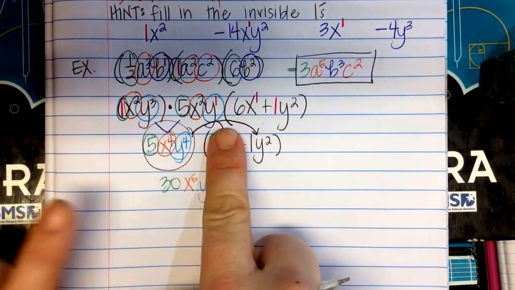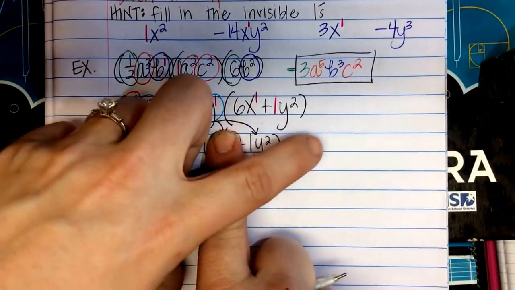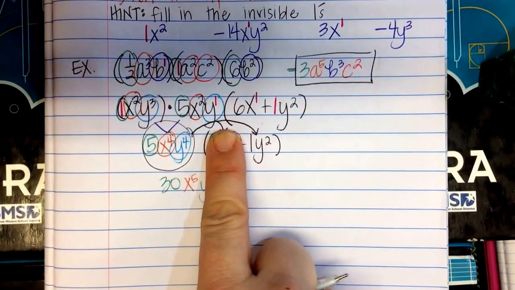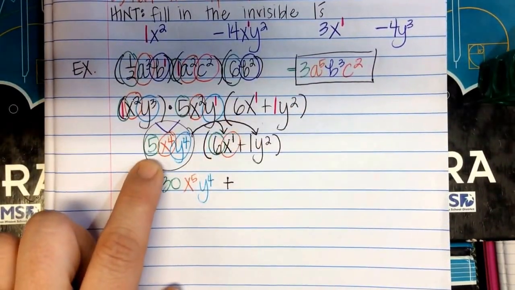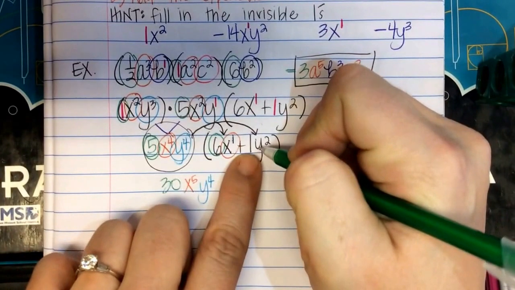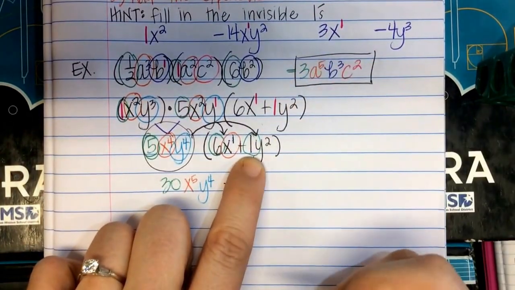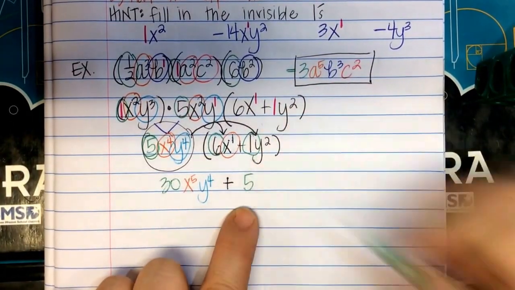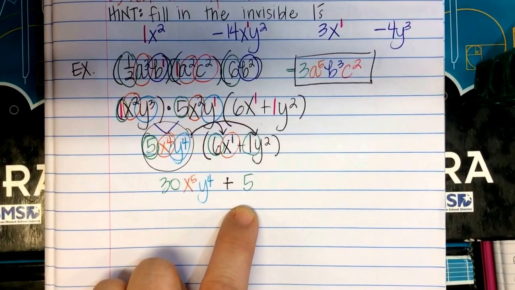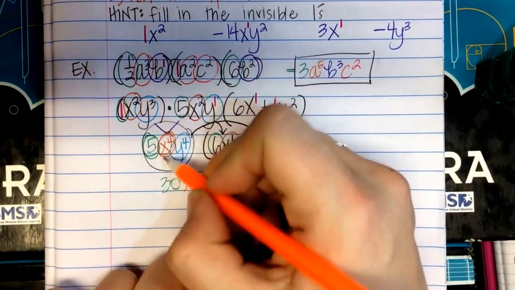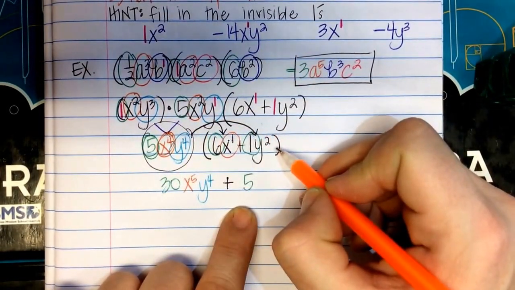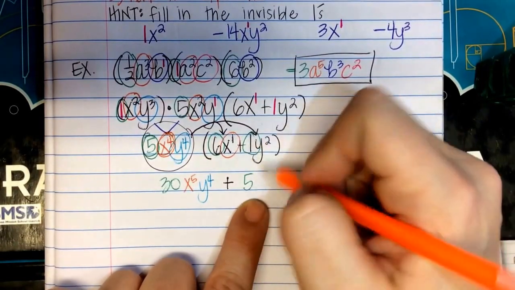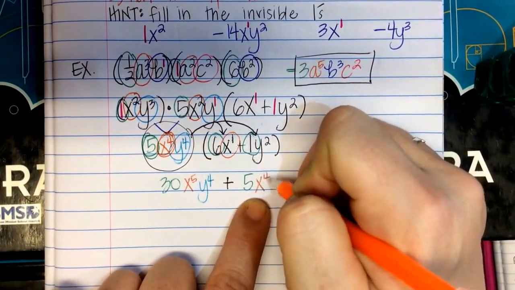Now I'm going to distribute the monomial to the second term. 5 times 1 is 5. X to the fourth times nothing, so I put x to the fourth.